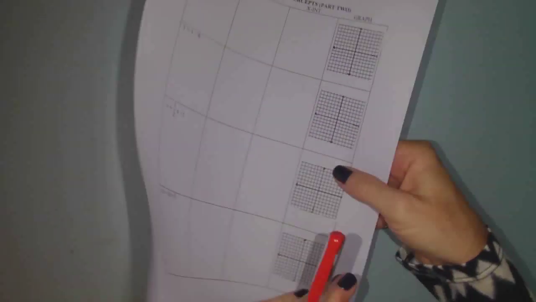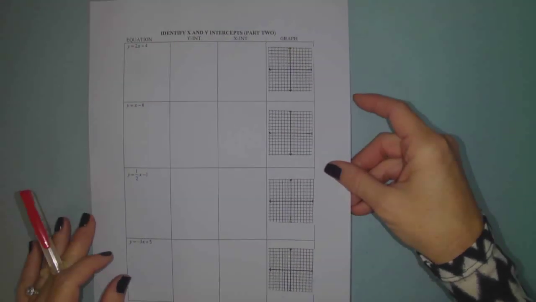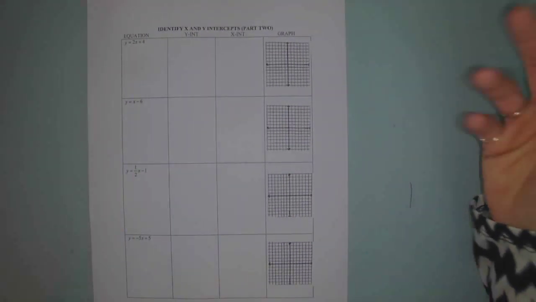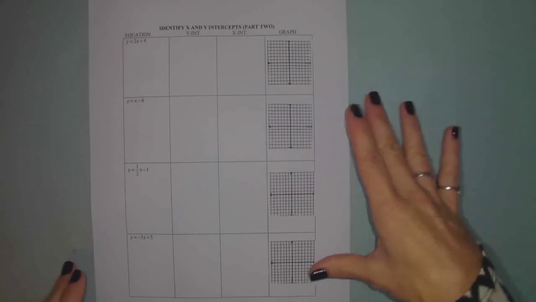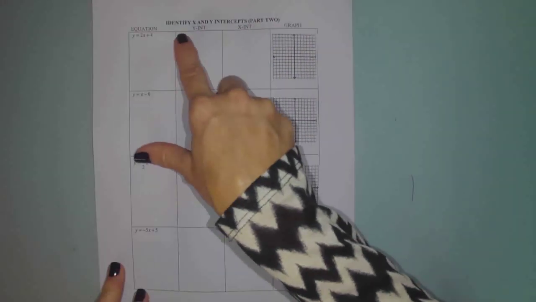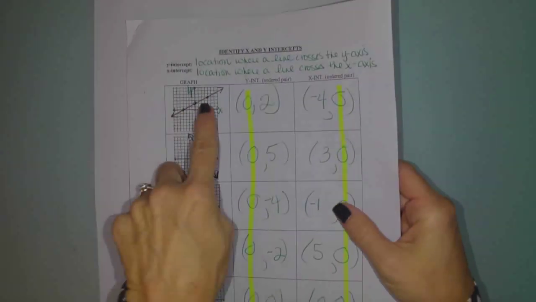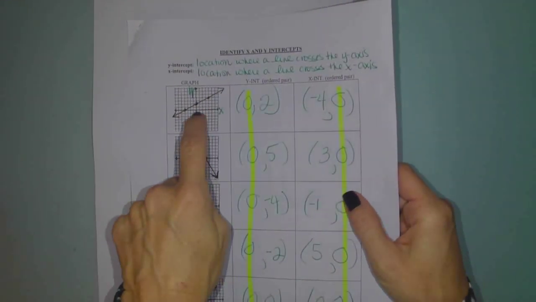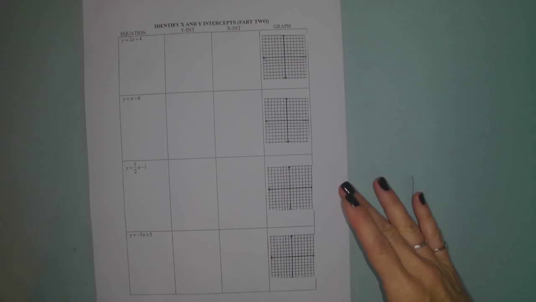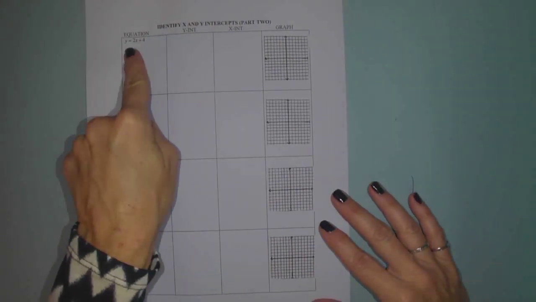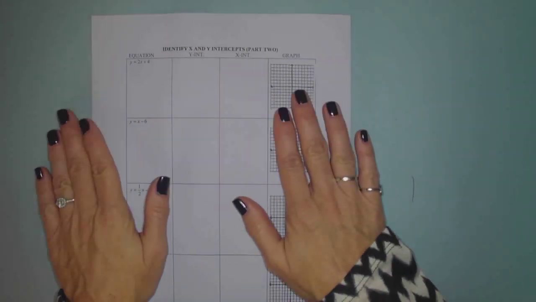Now the assignment, let me show you how this is going to work. We're just going to do one of these together. So tonight or today in class or whenever you get back to school, now what they're going to do is they're not going to give you the graph. They made it easy on us. They just gave us a graph and we could pick out the X and Y intercepts. Now they give us an equation. So let's just do this first one together.